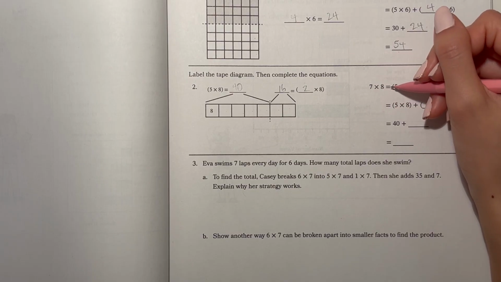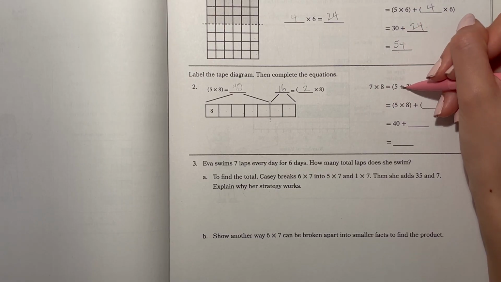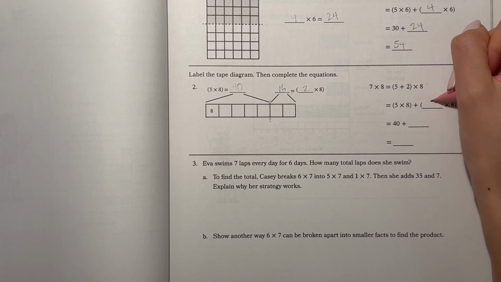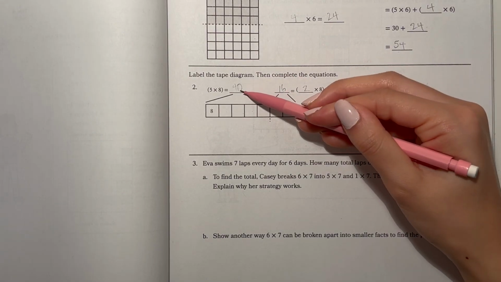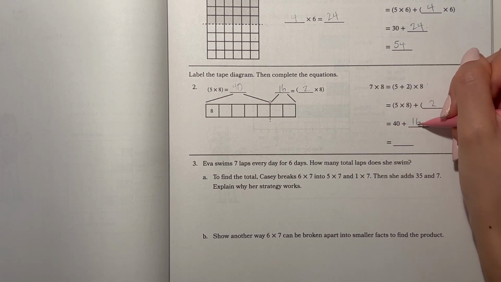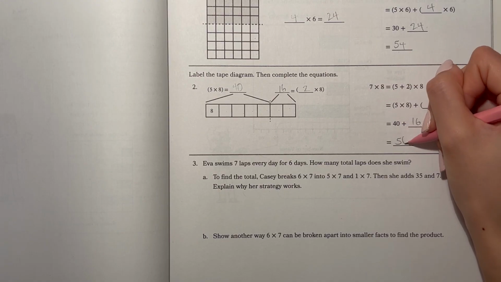So 7 times 8, we're breaking apart 7 into 5 plus 2 times 8. So we have 5 times 8 plus 2 times 8. 5 times 8 is 40, plus 2 times 8 is 16. So add that together, and 7 times 8 would be 56.